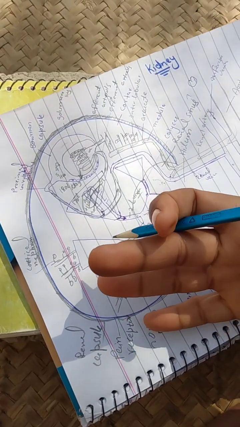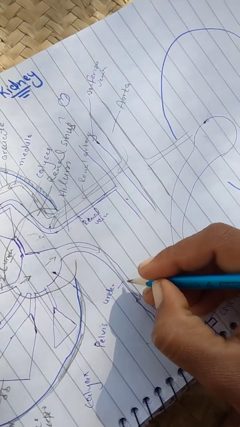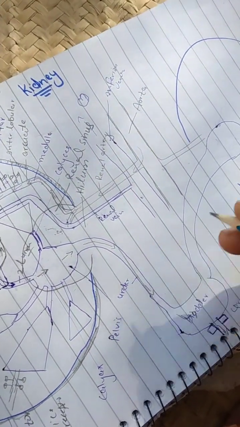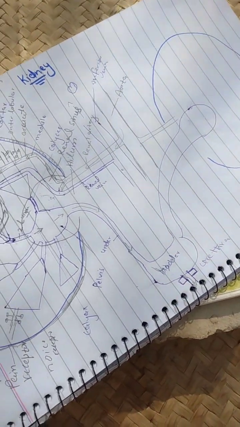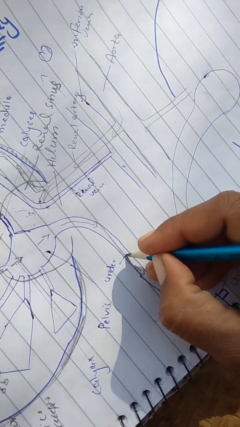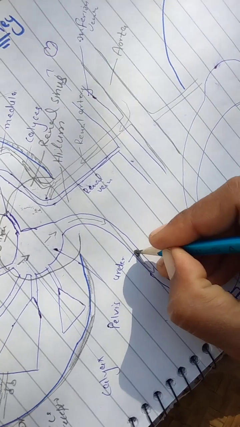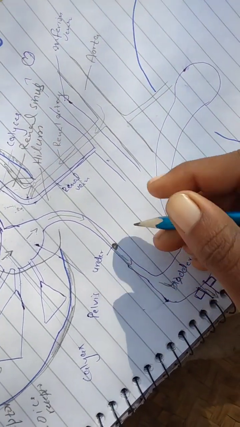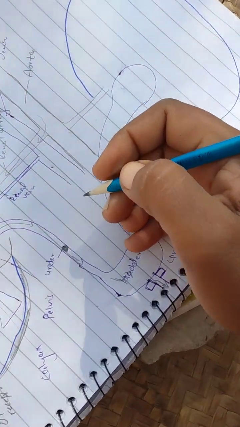What is the function of these pain receptors? If a kidney stone forms, for example in the ureter, pain is produced.